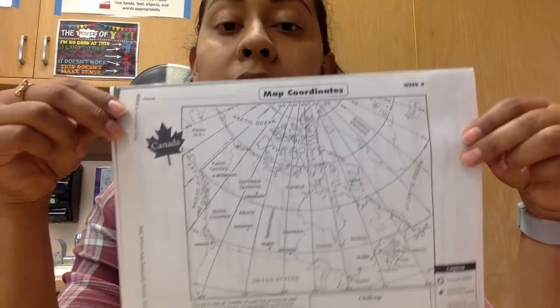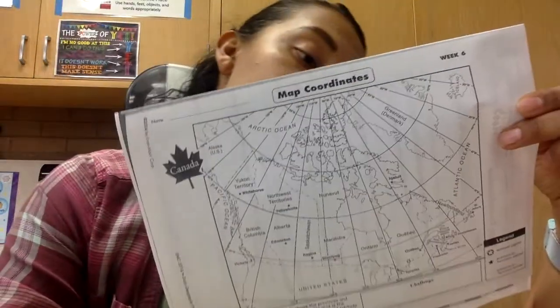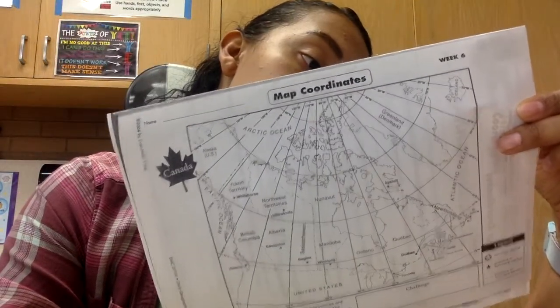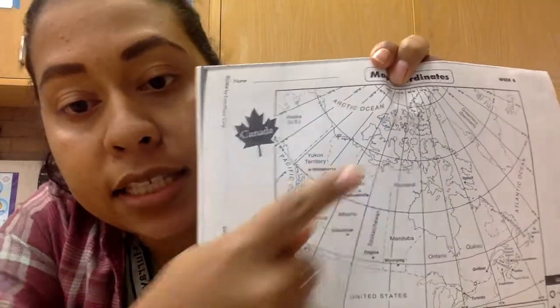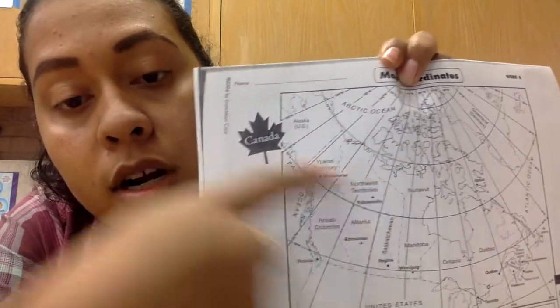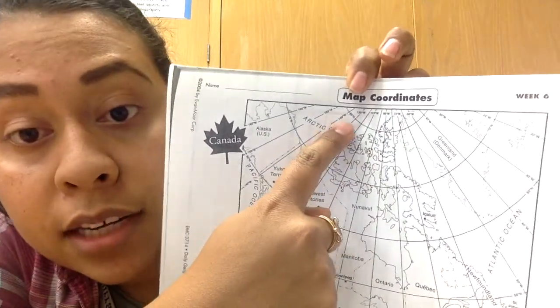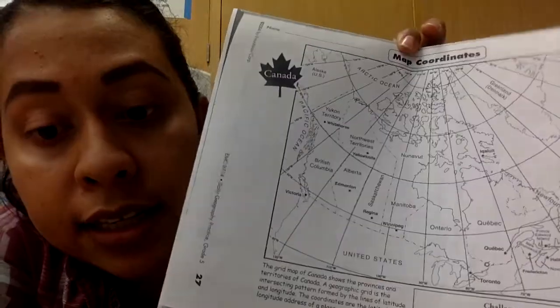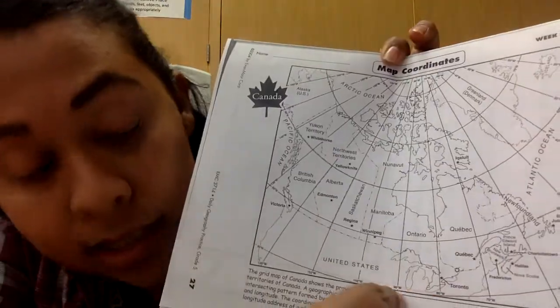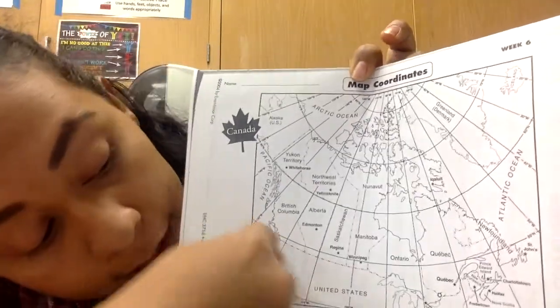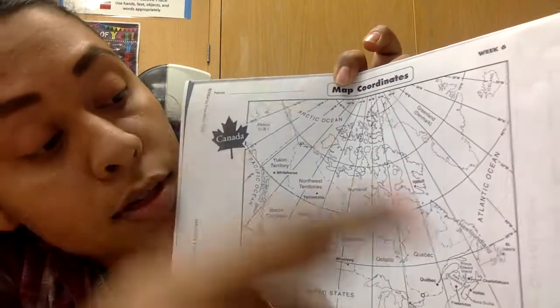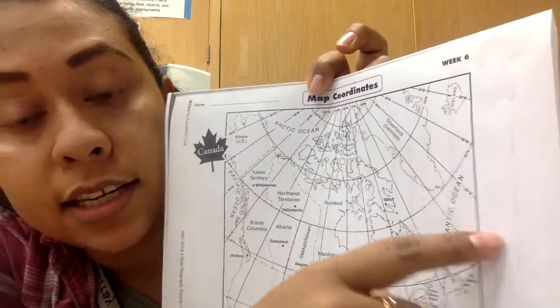So here's the map of Canada. I forgot which ones we're talking about first. Lines of latitude. Okay, so lines of latitude. So each of these are lines, right? So going across and then going up and down, and then up here is where you can see the degree label of each line. Okay, and then down here you can see the degree label of each line. And over here, you can see the degree label of each line, okay?